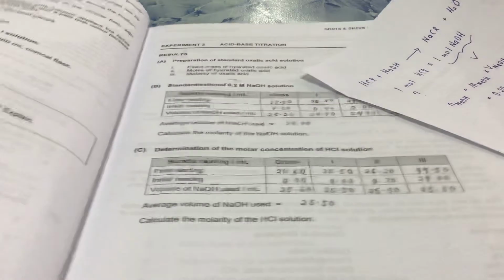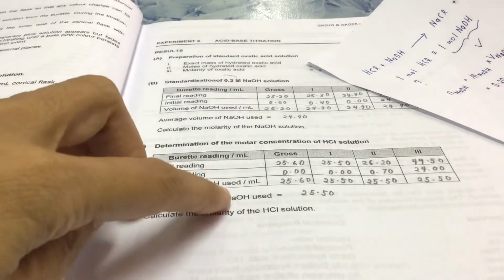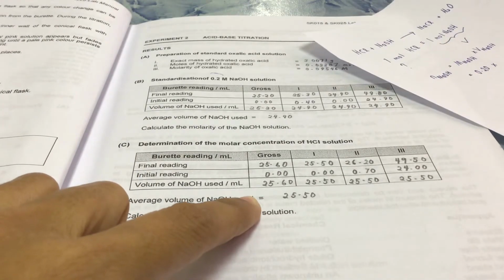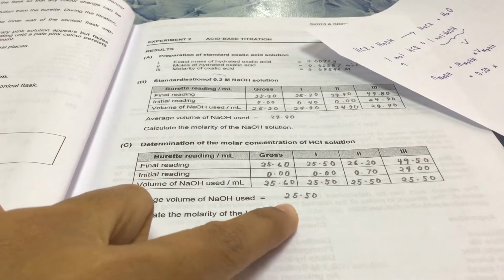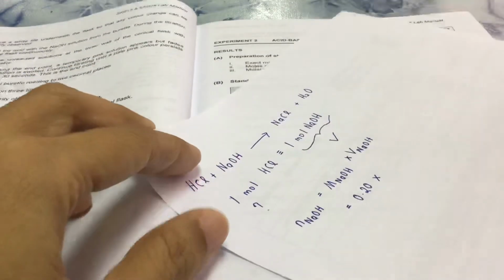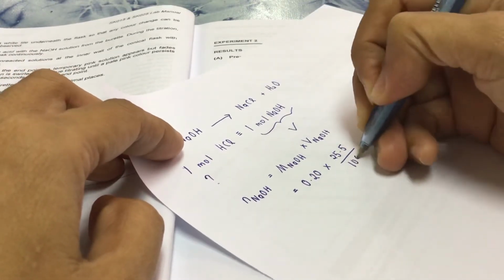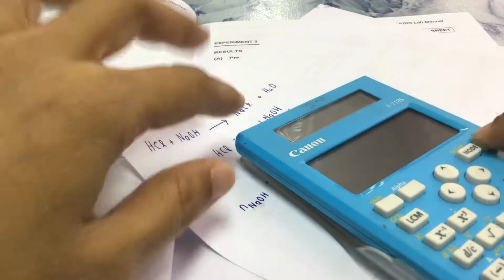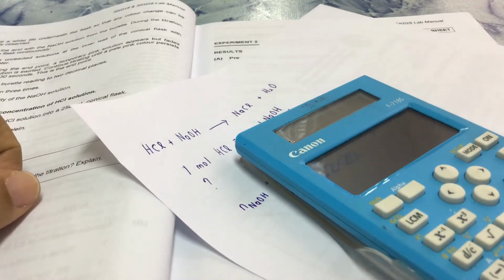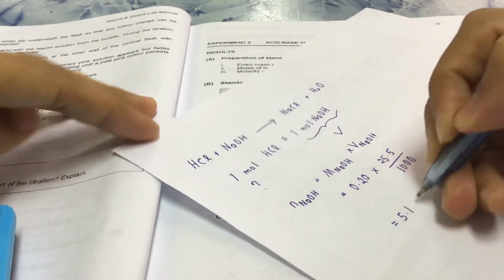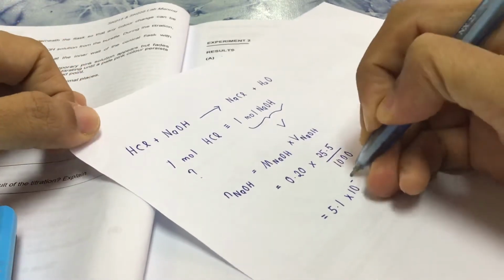For the volume of NaOH, we use the average volume for the experiment, which in my case is this one. Cara nak calculate average sama macam part B tadi ya. Ambil the best three, the most consistent three. Mine is 25.50, and this is of course in milliliters, so we have to change to liters. So 25.5 divided by 1000. So the number of moles of NaOH is 0.2 times 25.5 divided by 1000, which is 5.1 times 10 to the power of negative 3 moles.